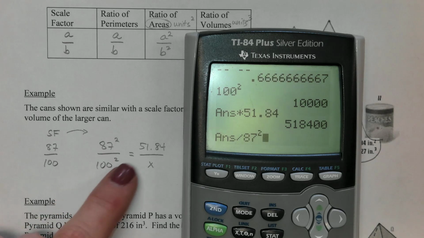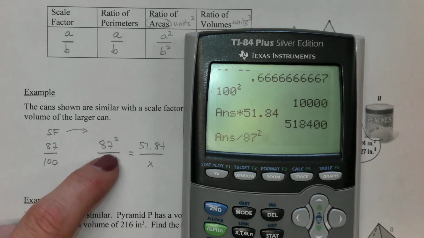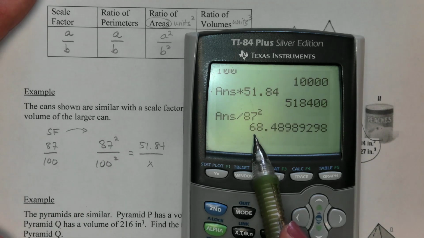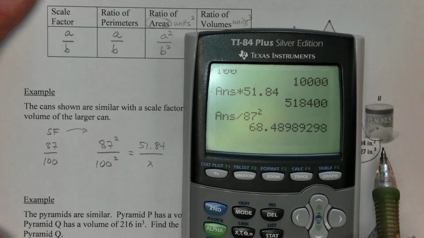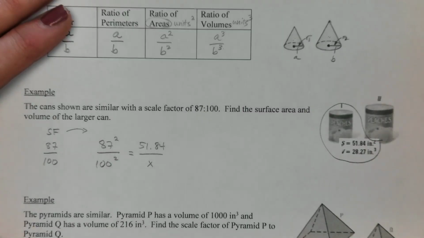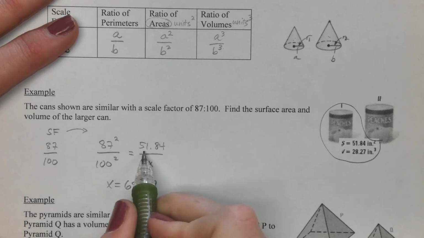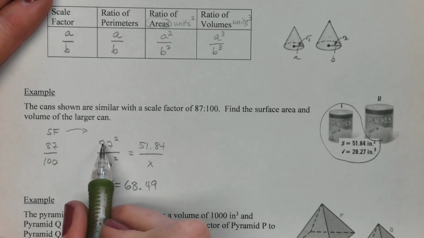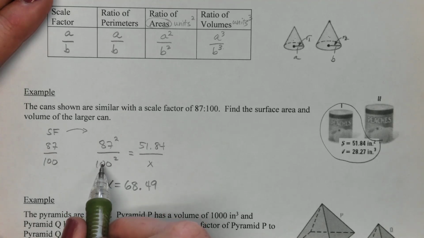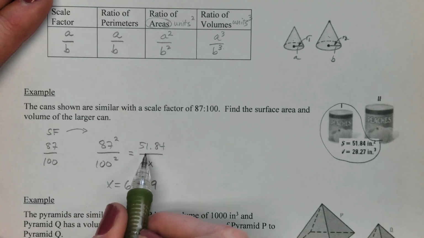So still cross multiplying and dividing. I just happen to have squareds on those ones. So it looks like the surface area of my bigger cylinder is 68.49. And that makes a lot of sense because my smaller one was 51, and these are not that far off of each other. 87 to 100 is not that far off, and these guys are not that far off.